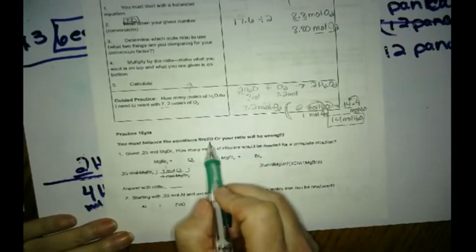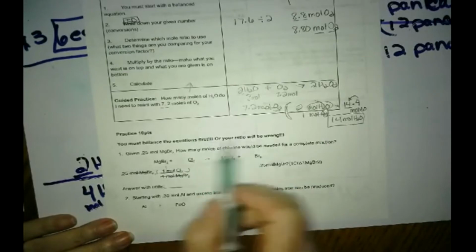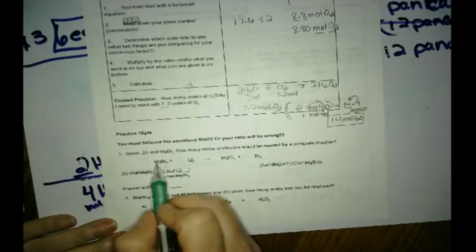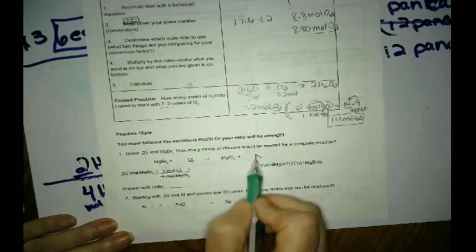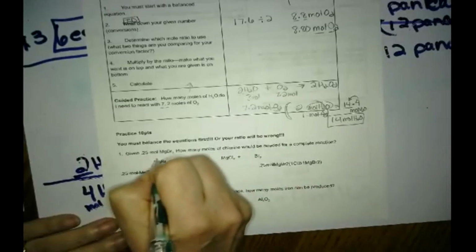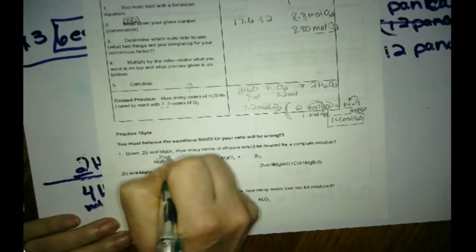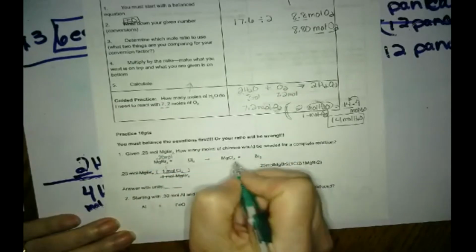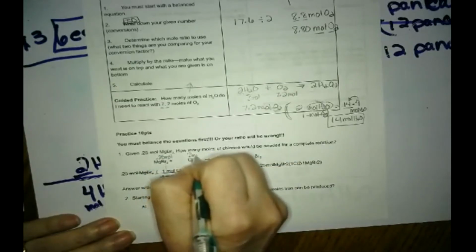Okay? Now, you can do all this on a piece of paper and send me a picture. But I do have an easy way down here to show you. So here is my first problem, okay? Now you have to balance this equation or it will be wrong. 1 magnesium, 2 bromines, 2 chlorines. We're good. We don't have to balance that one. And then I should ID. They give me 0.25 moles of magnesium bromide, and they want to know how many moles of chlorine I need to react completely.